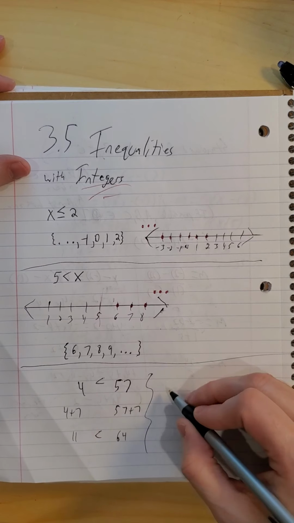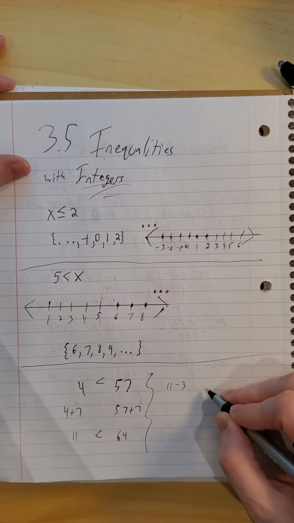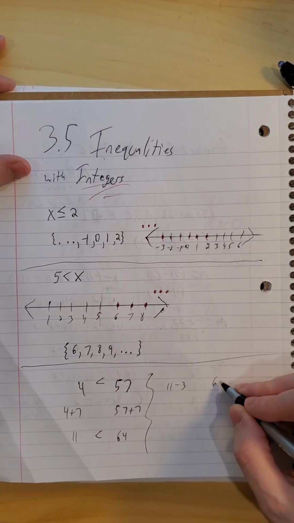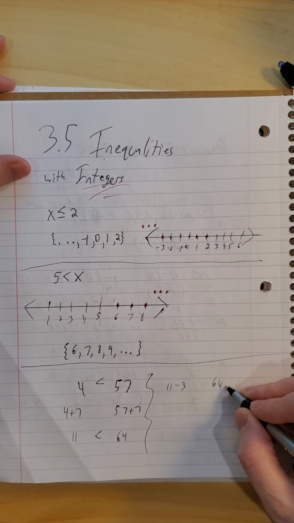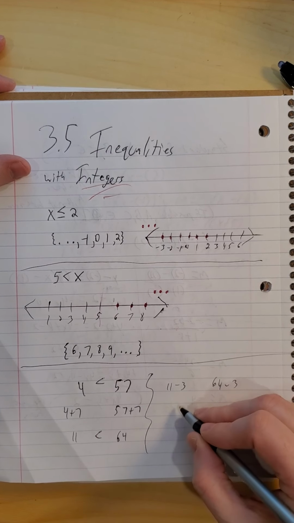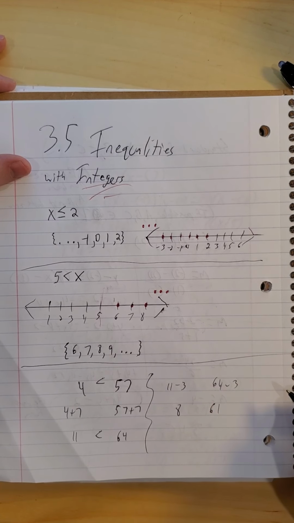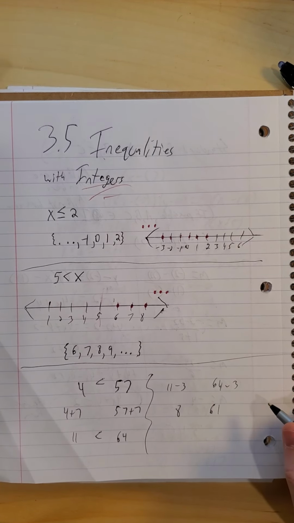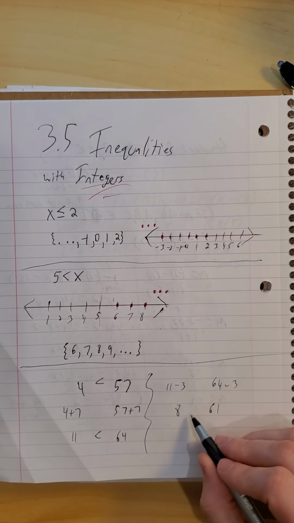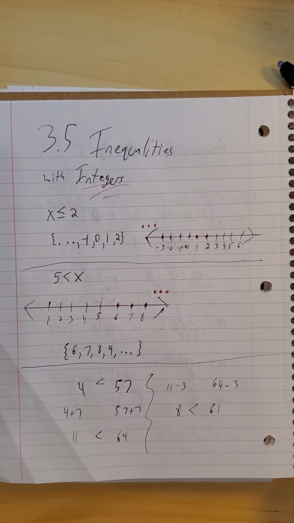So I'm just kind of randomly picking out some of the numbers from the counter on the camera here. So we have an 8 and we have a 61. Still a less than statement.